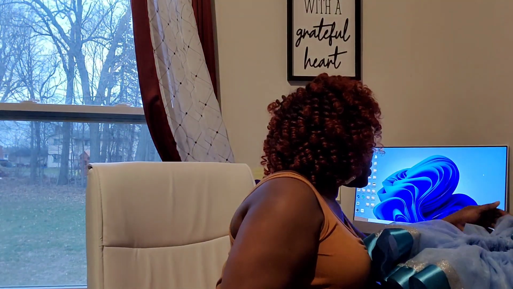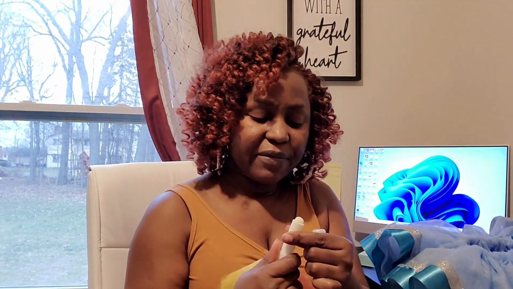I feel like my lips are so dry. I'm gonna just put a little bit of chapstick so I'm not looking ashy on the camera.